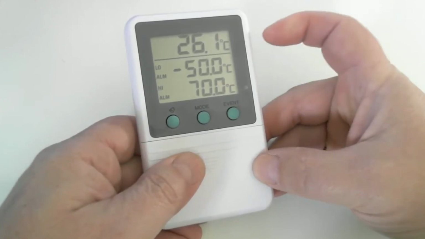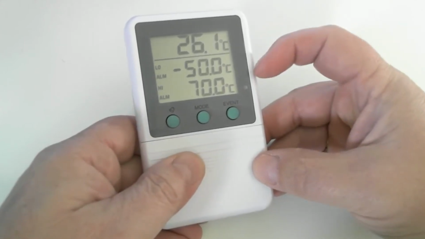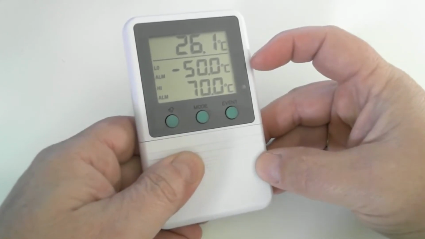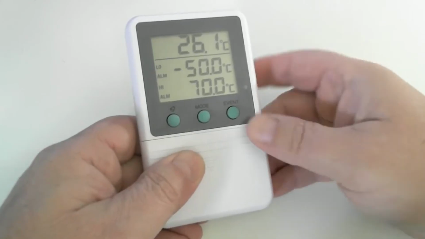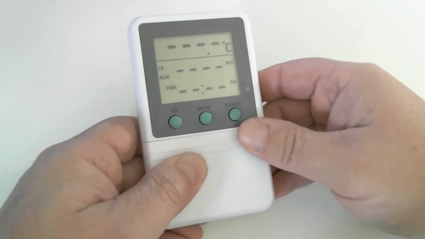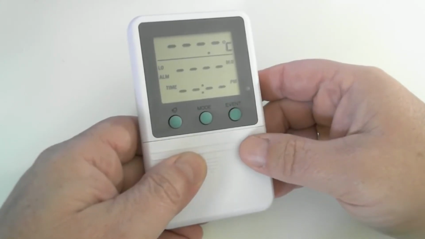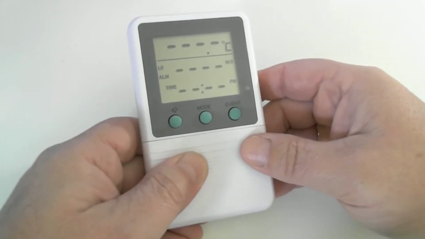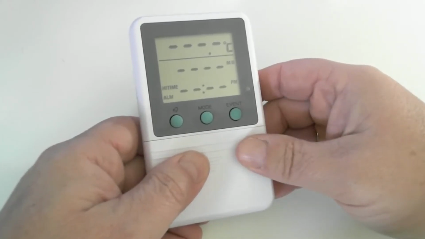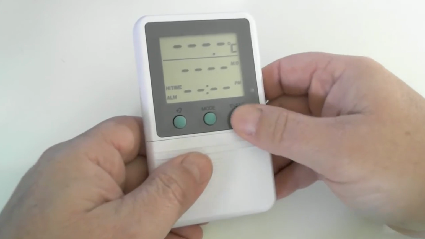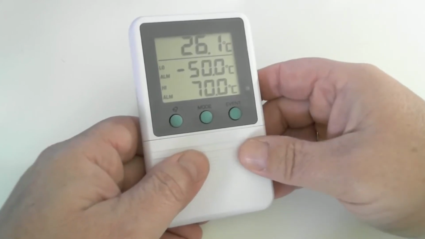It's currently showing the current temperature at the top, the low alarm set point, and at the bottom is the high alarm set point. If we press the event for this would show the low alarm time and date stamp, which we've not had an event, so there's no data. And pressing again would give us the high alarm data. Press event again, and we're back into the main alarm display screen.